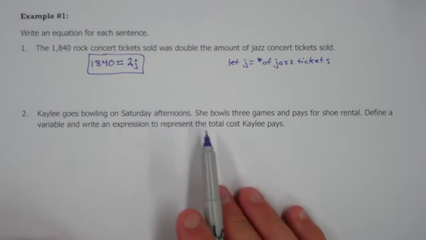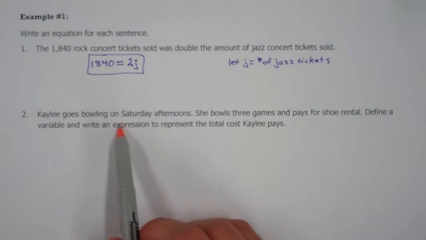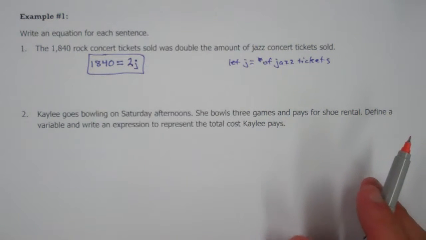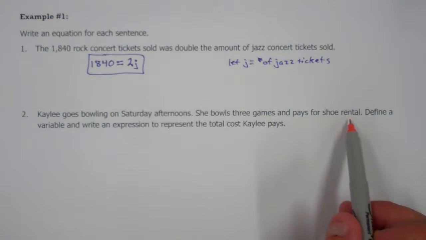In example 2, Kaylee goes bowling on Saturday afternoons, and she bowls 3 games and pays for shoe rental. Define a variable and write an expression to represent the total cost Kaylee pays. So in this case, we're asked specifically to write an expression. So let's do that. This original sentence, she goes bowling, is kind of helpful, and it's on Saturday, but that's not really important to the problem. What's more important is that she bowls 3 games and pays for shoe rental.